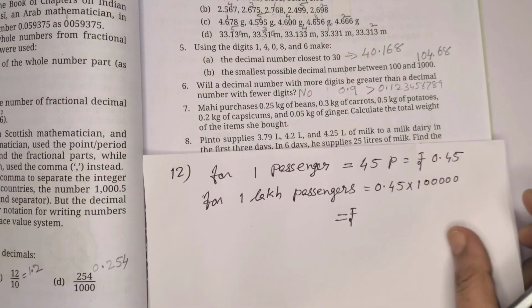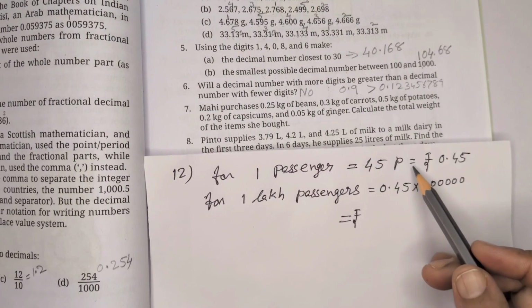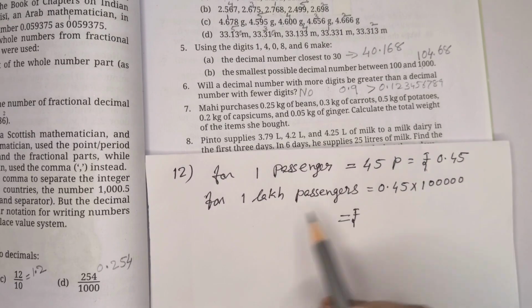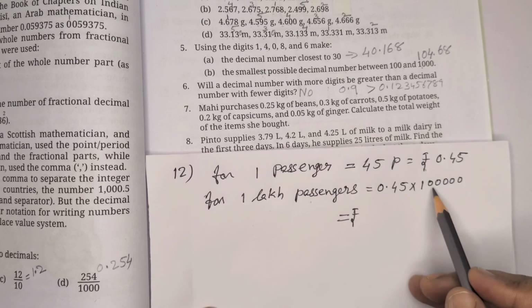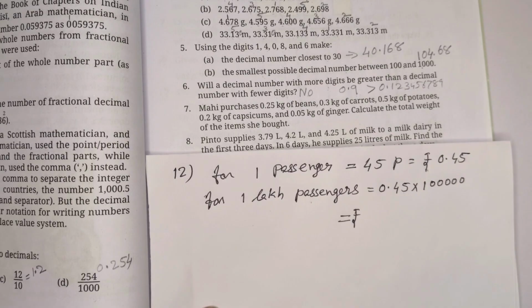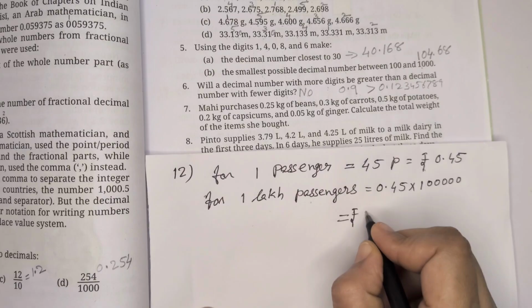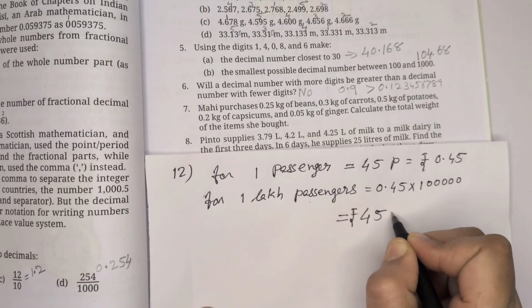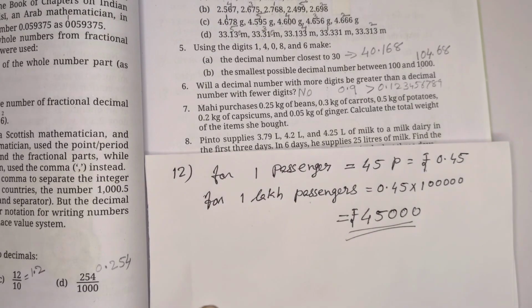For one passenger the insurance fee is 45 paise, that is the same as 0.45 rupees. Like that for 1 lakh passengers, so 0.45 into 1 lakh. We have to move 2 places to the right: 45 and then 3 more zeros. That means 45,000 rupees.